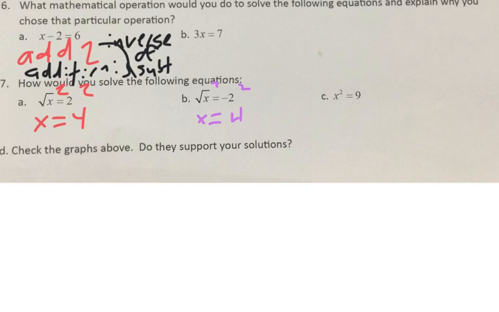And so while you could say 2 times 2 is 4 and negative 2 times negative 2 is 4, because the square root is already written for us, does it have a plus or minus in front of it? No. So whenever they have the radical already written without anything in front of it, that means we're only looking for the principal square root, which means only the positive. We don't have to do plus or minus if the square root is already written for us.